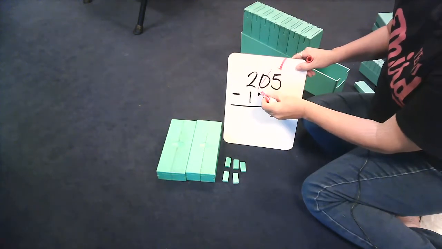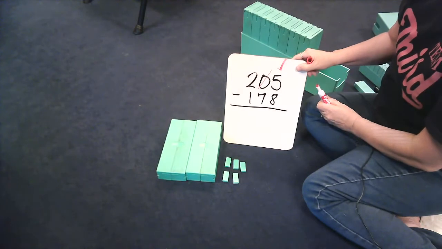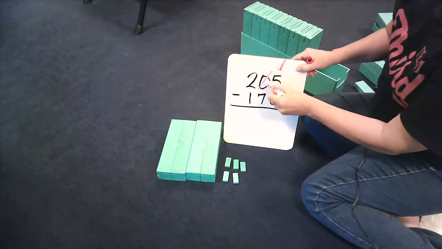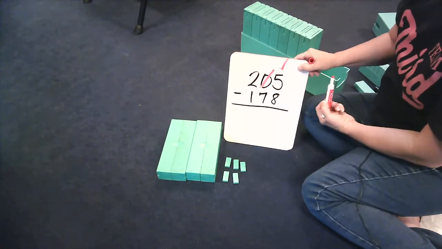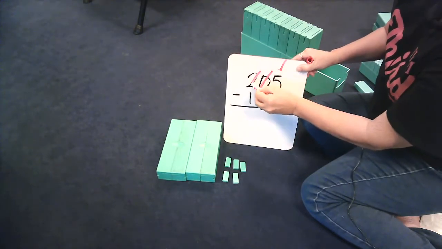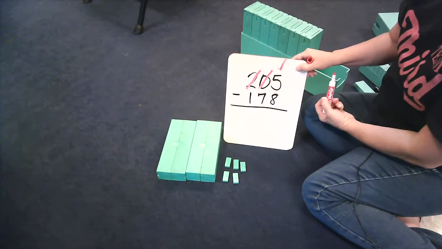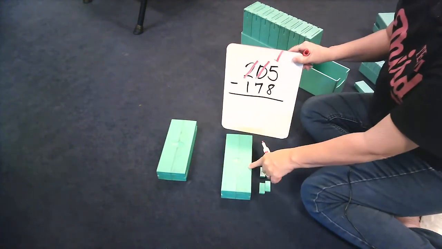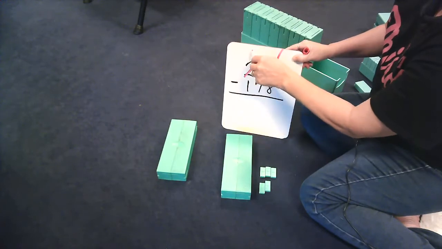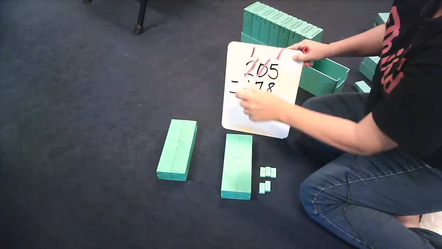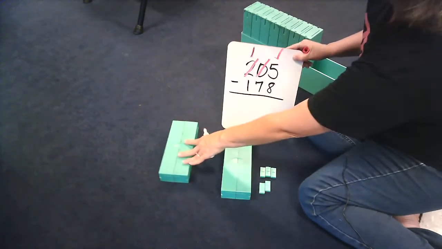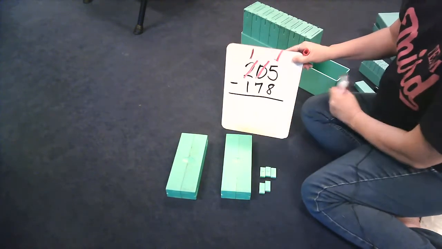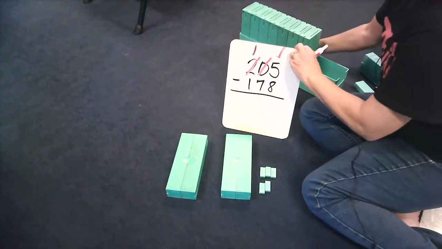When I go next door to the tens place, I can see right away that I don't have any. So right now, the tens place cannot help me. So I have to go next door again to get 10 more pieces. Well, I'm going to take this hundreds block and I'm going to regroup it. So I'm going to cross out this hundreds block and put a 1 here because I'm going to use this one, and this one's going to stay right where it is. I'm going to regroup this case right here, this 100.